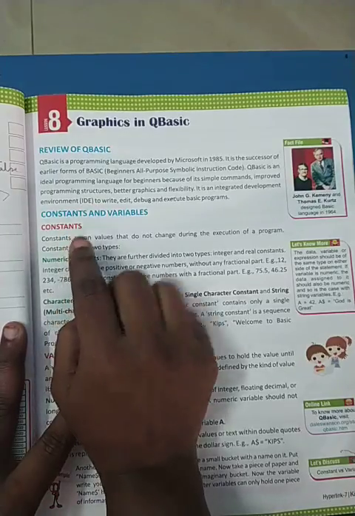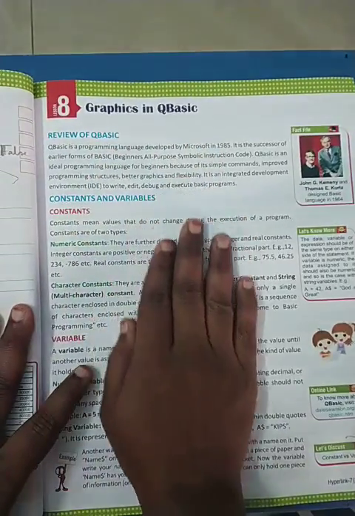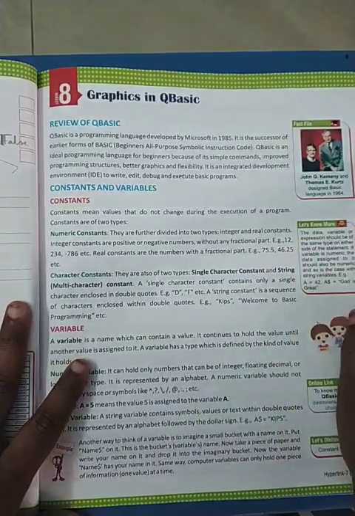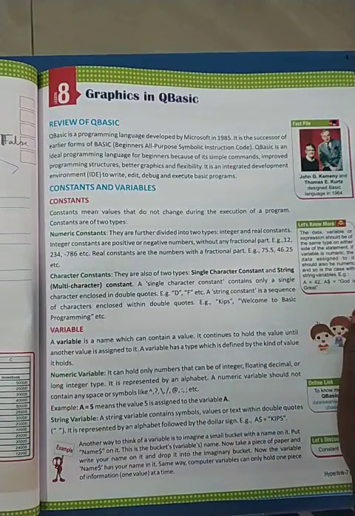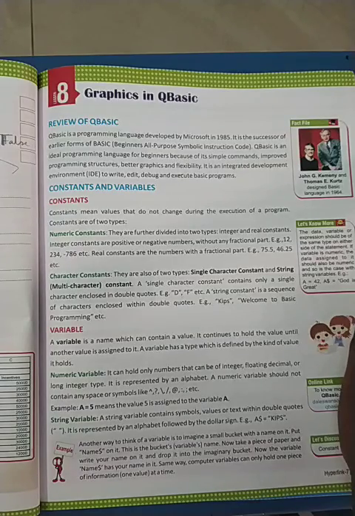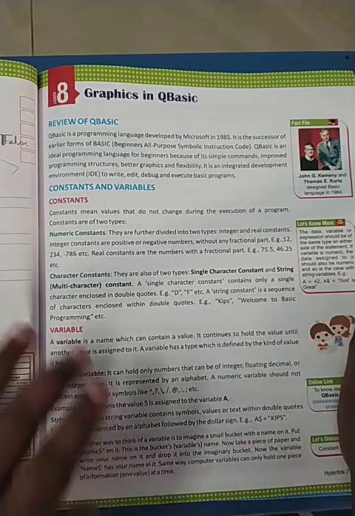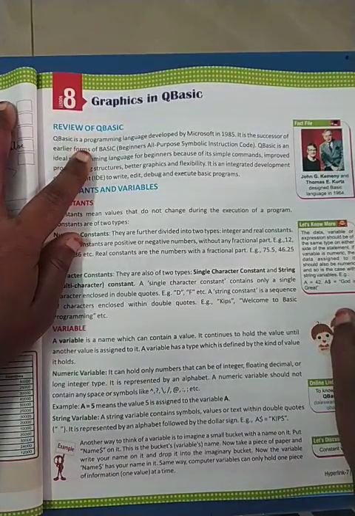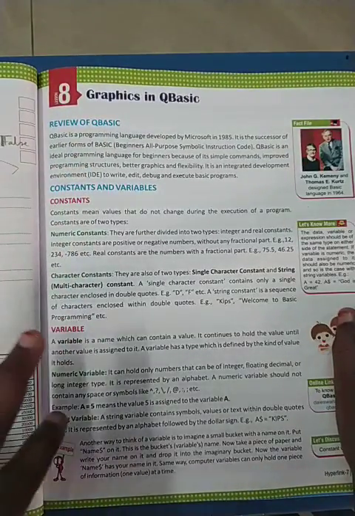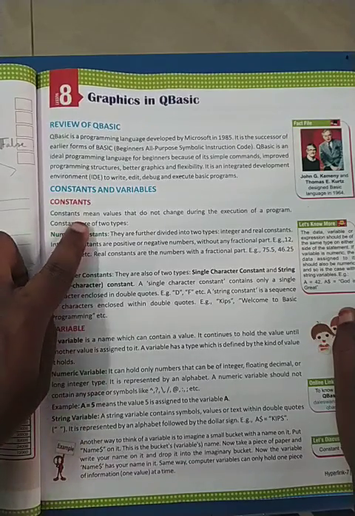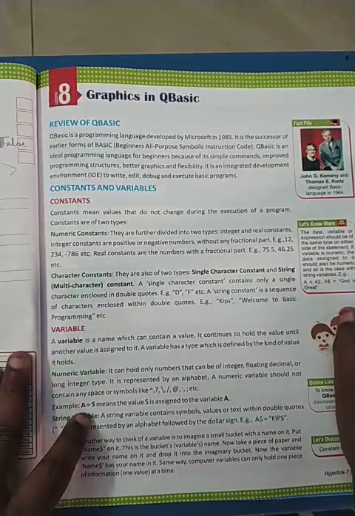Okay, now for this we should know what are the basics. When you are learning a language, say when you learned English language, you learned the alphabets first, all the 26 alphabets, and then we came to know about the vowels, the consonants, etc. Similarly, for learning this language called QBasic, we should know the basics. What are the basic things which we need for this language? The first one is the constants, the second one is the variable.